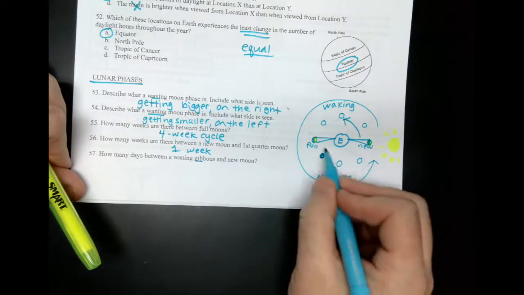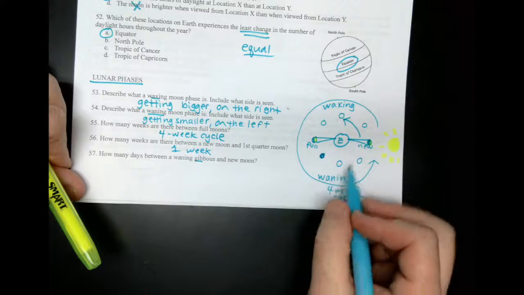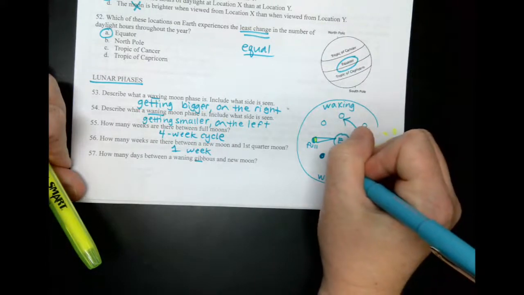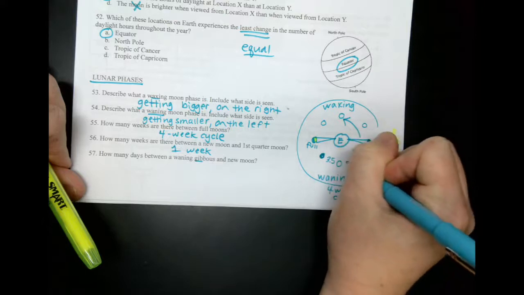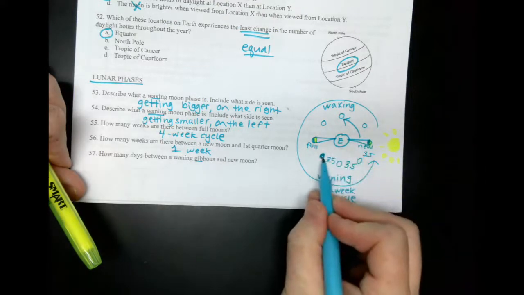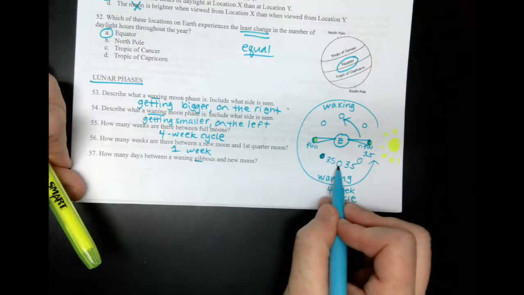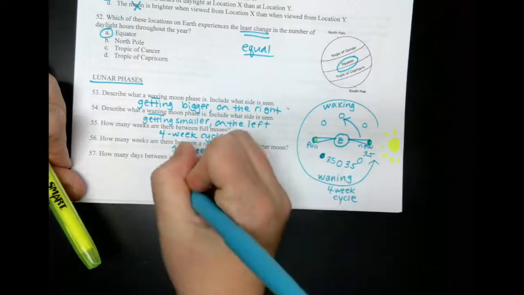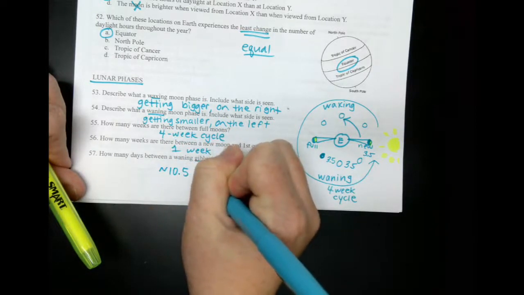If it takes 4 weeks to go all the way around, or 1 week to do a quarter, it takes 3.5 days between each. So from waning gibbous to third quarter, 3.5 days. From third quarter to waning crescent, we're up to 7. To new is approximately 10.5 days.